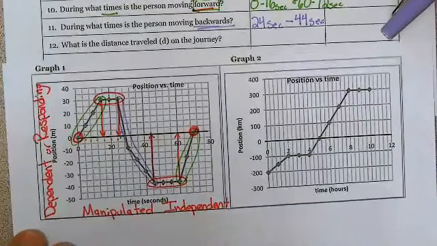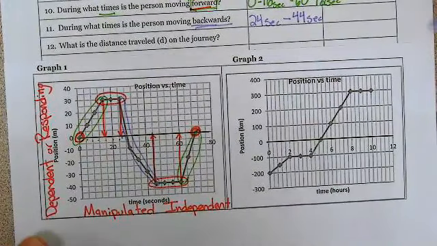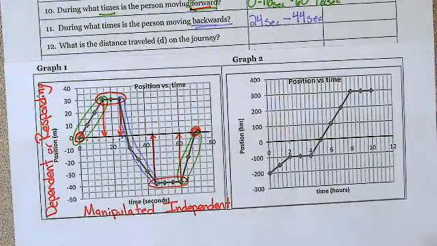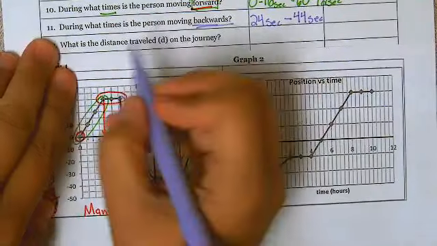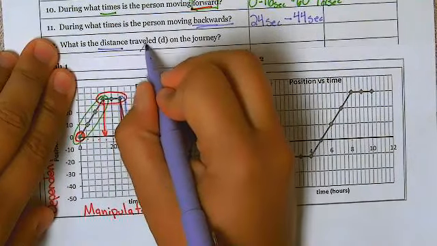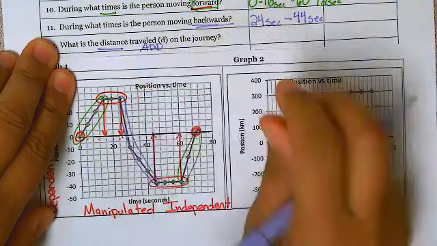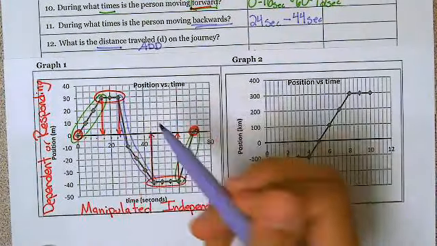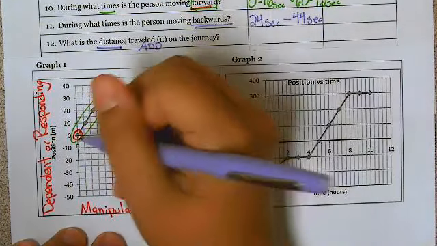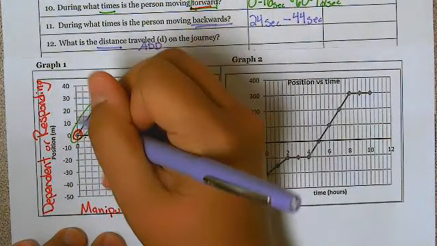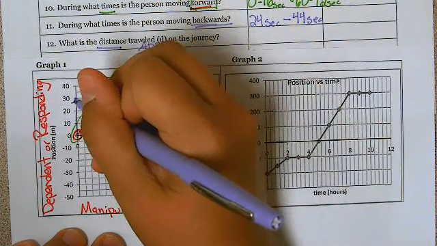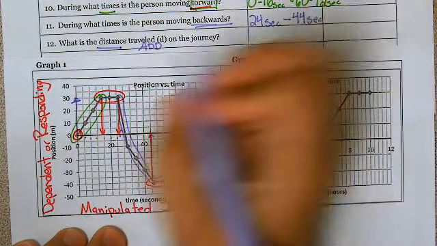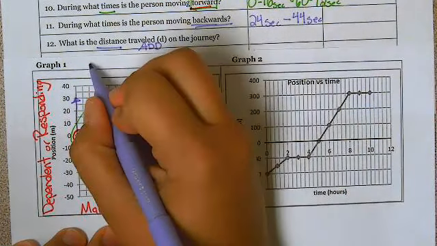Okay, and question number 12. What is the distance traveled on the journey? So here we're asking for distance, which is the total. So we need to add all of the x's together. First he's going from 0 up to 30. And that's our first leg of our journey. So we have 30 meters.